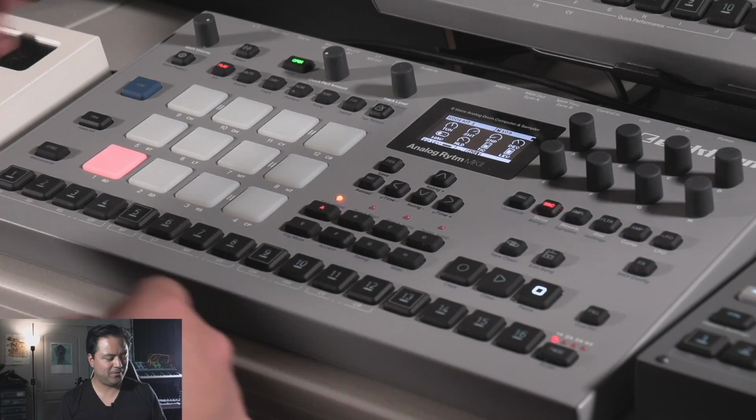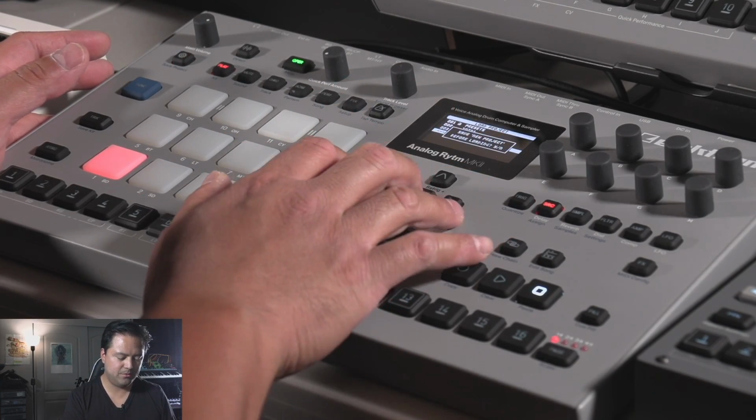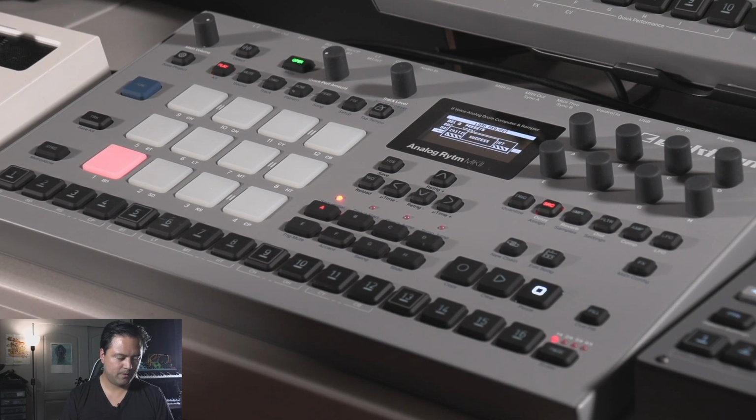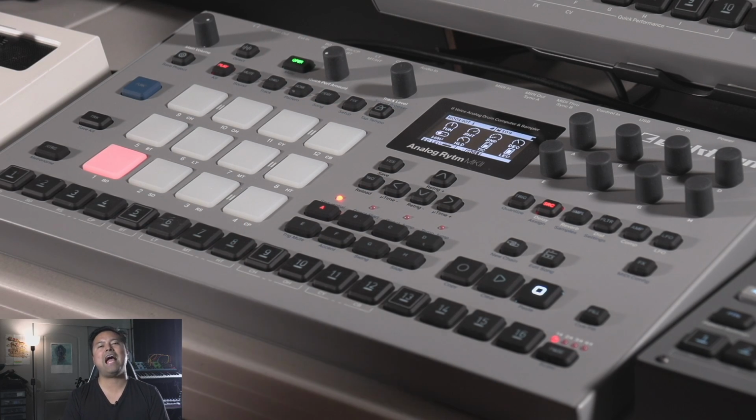Okay, so first things first, let's make a new project here. Load project, create new. Boom. Okay, new project. So today we're going to be going over the sound pool.